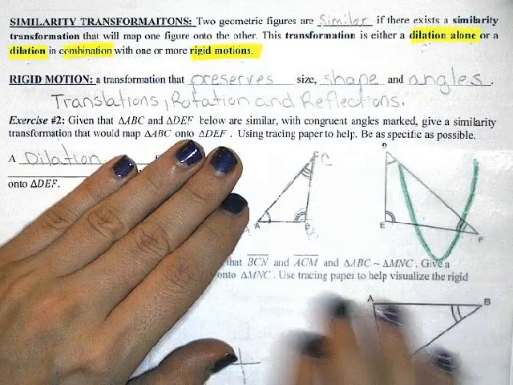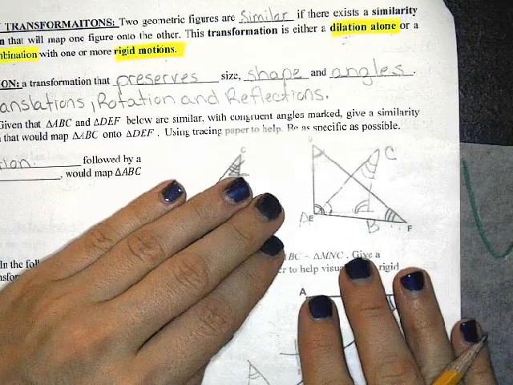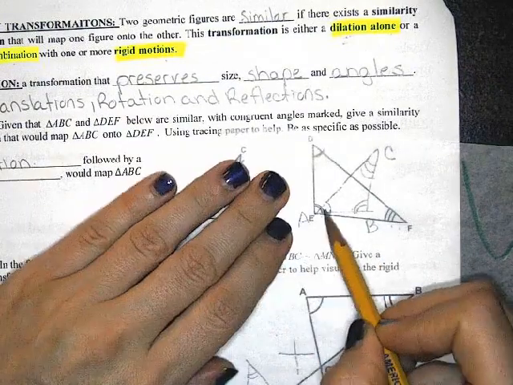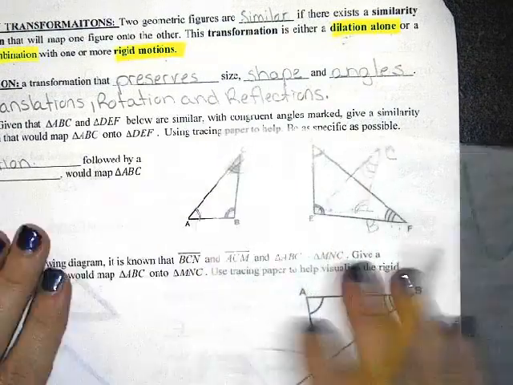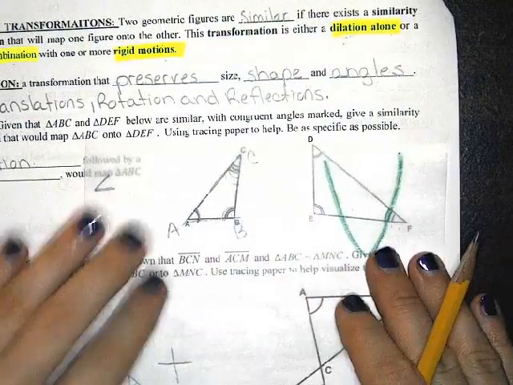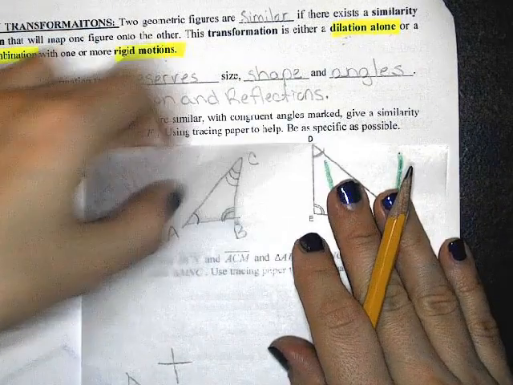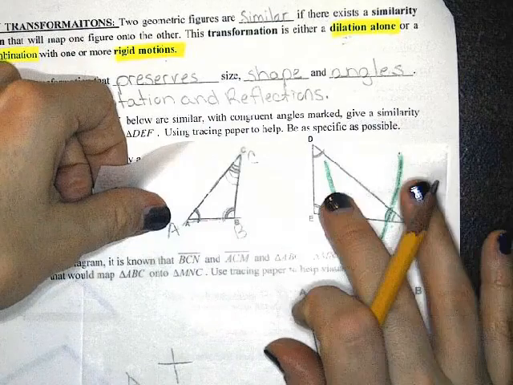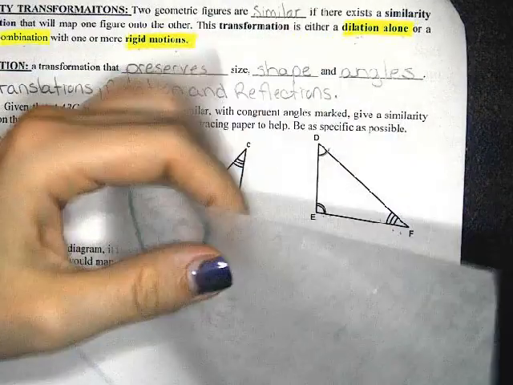Now if I just try to slide this, which is a translation, that's not going to match up. Angle A does not match with angle E. So translation is out. Now some of you might be thinking, oh, that's a reflection. So let's try to reflect this triangle over. So remember, reflection means to flip. So I'm going to flip this over.